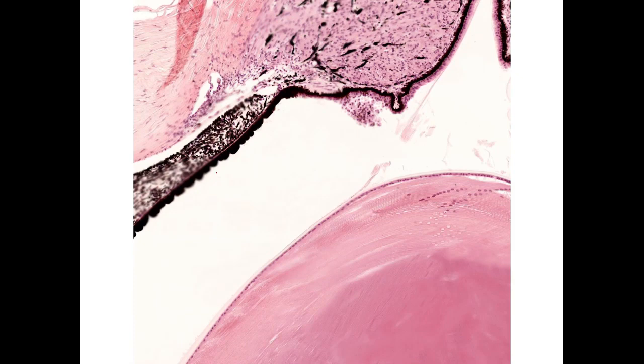Yes, and this structure in here is the iris, and this is the ciliary body. And you can see the cells are reversed here because the pigmented layer in here is the inner one, because it's closer to the center of the eye. So the inner one is pigmented, and on the ciliary body this pigmented layer is the outer one.